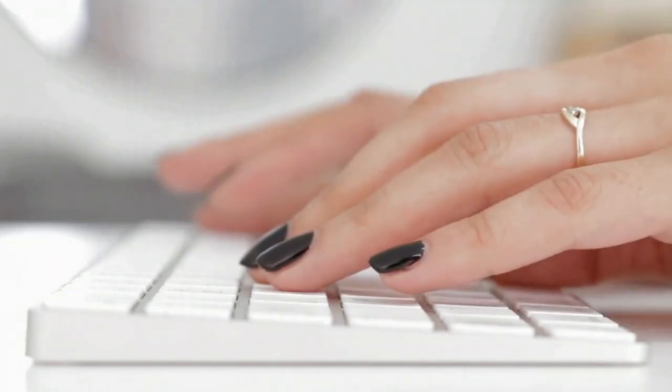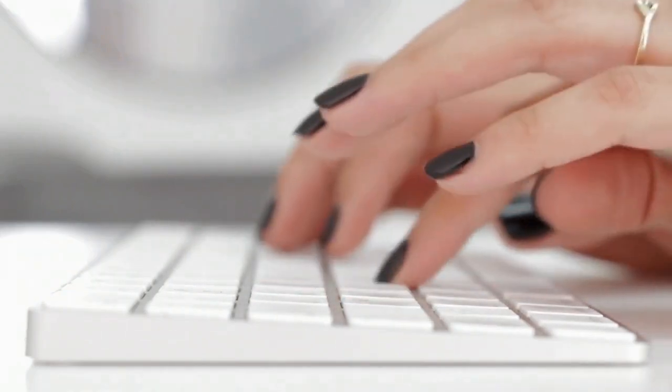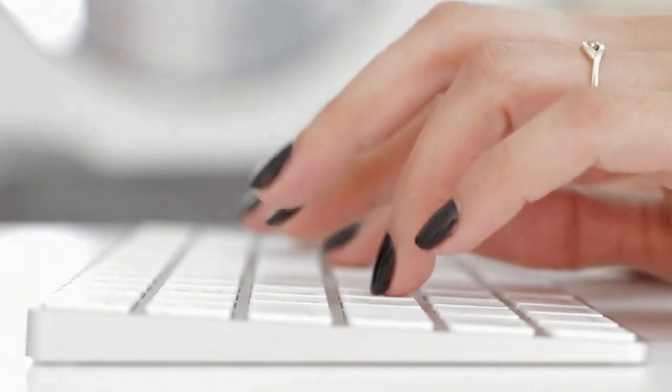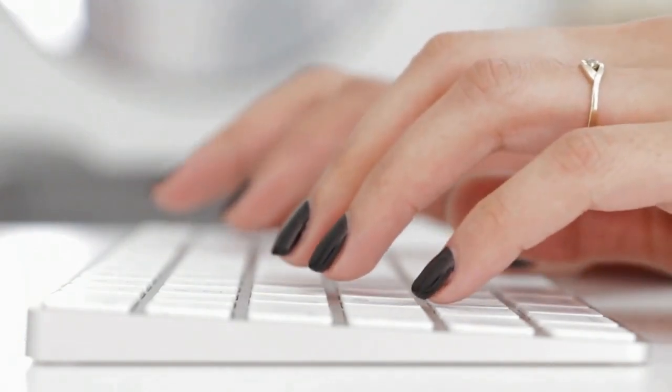Guys, first we will see the basic function of each key, and accordingly we will see a demo for your better understanding. So if you are a beginner, then watch the video carefully.